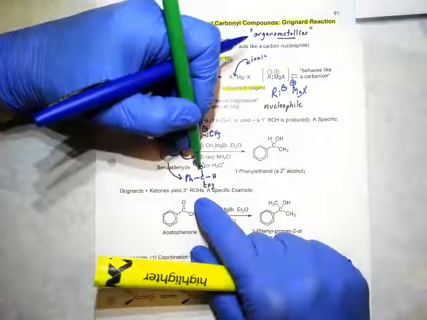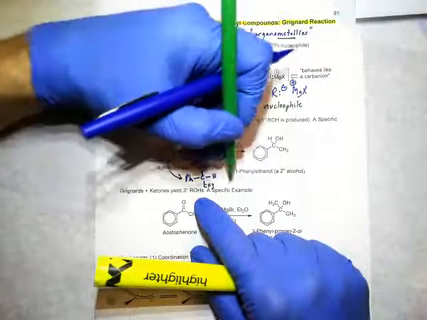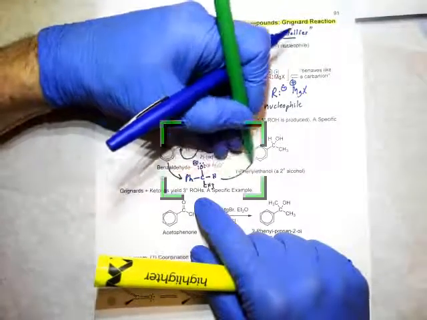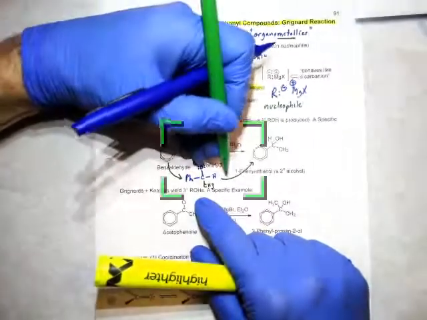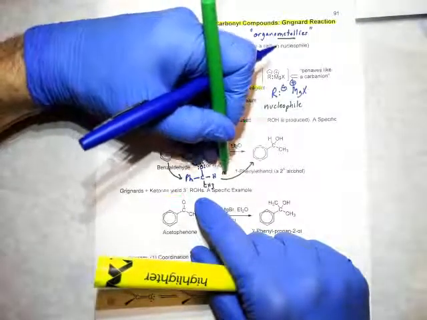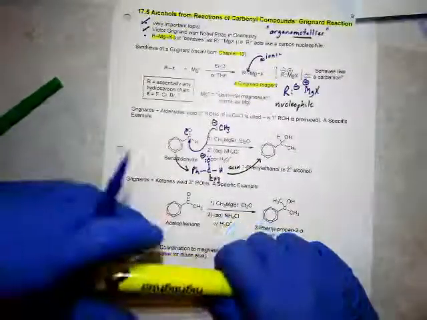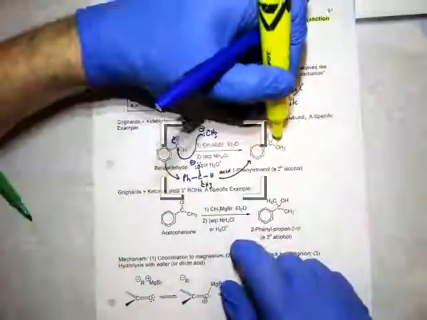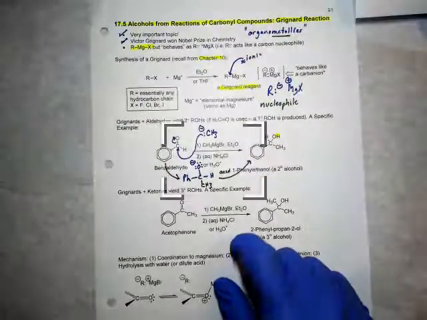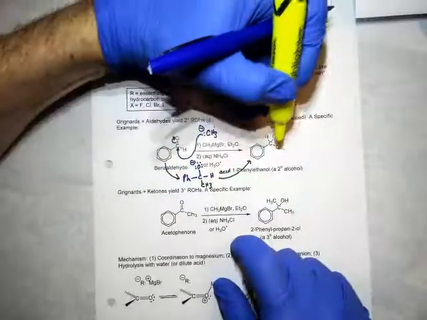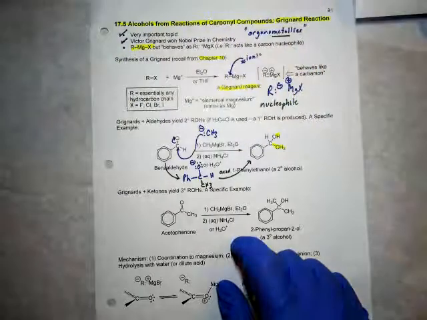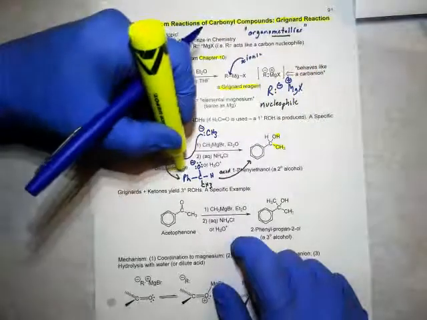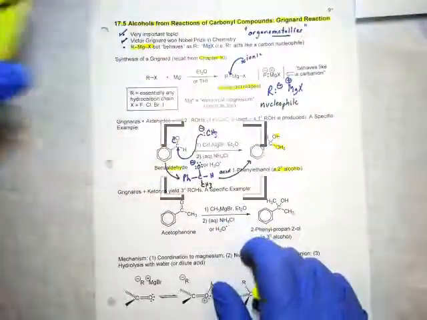Now, this alkoxide intermediate is not covalent, so what do you do? You do the same thing that you did back on page 90. You quench it with acid. Alright? So acid is going to serve as a quench to place a proton here. So this is a two-step process resulting in the addition of a methide group as well as a proton. So what have you done? You've gone from an aldehyde to a secondary alcohol. And that's a very powerful thing.